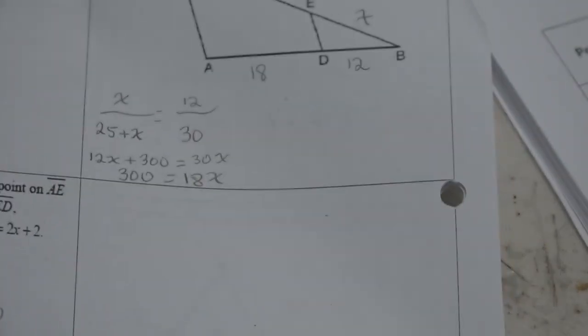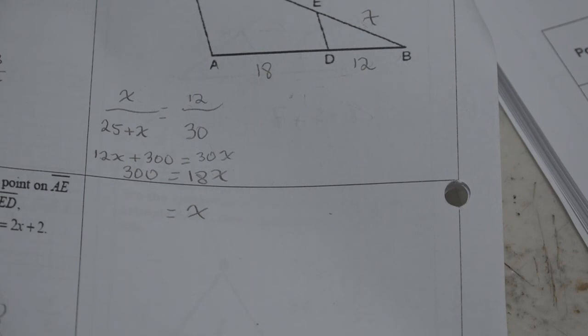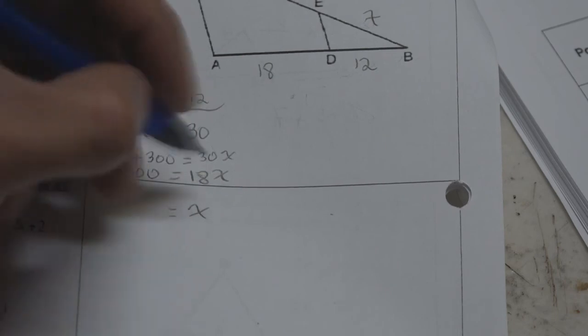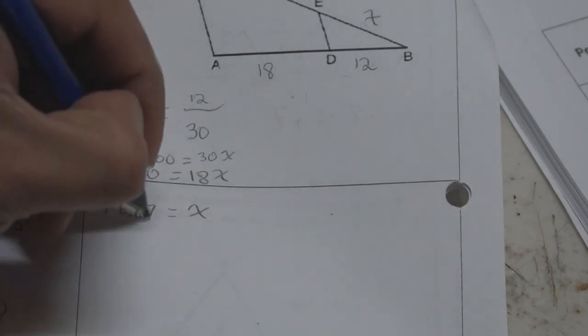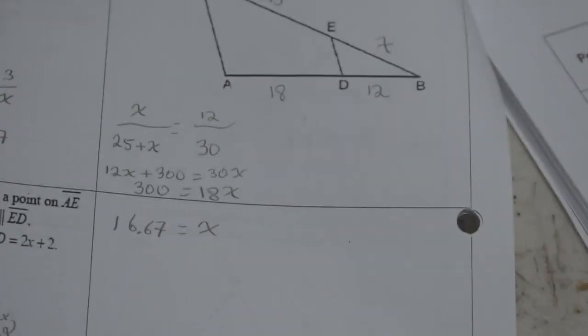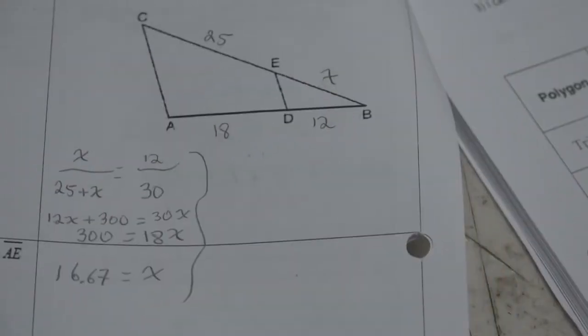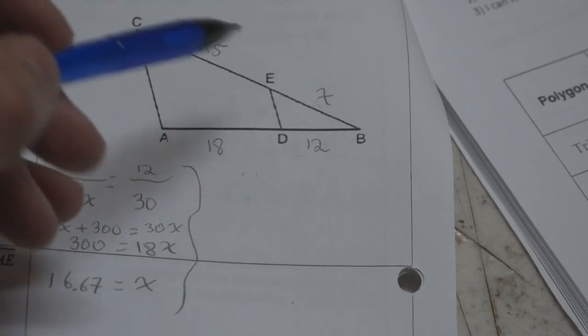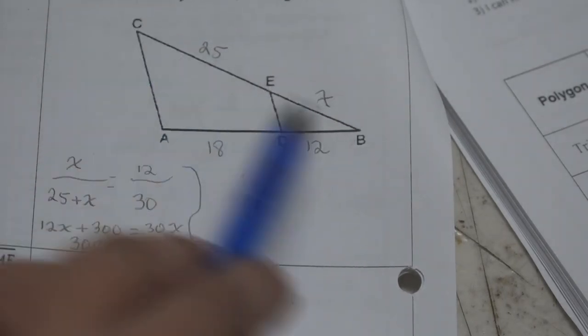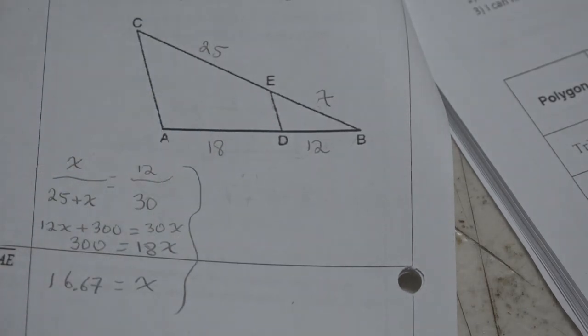Okay. Wait, I have space. Oh, I have blank space over here. I can continue then. Now I'm going to divide by 18. You know that, right? So that is 16.66666667. Okay, so that was one way of doing it. That's the old-fashioned way. Now let us do the shortcut way. But of course, remember, only when the lengths are given on the outside. If one of the lengths is given right here on the inside, forget it. You have to compare one triangle to the other.